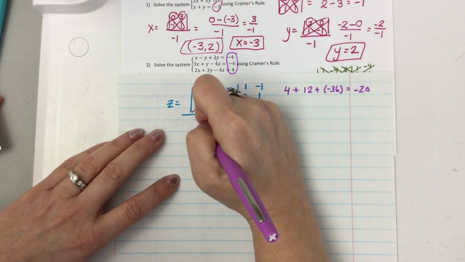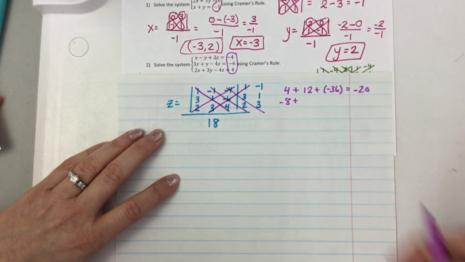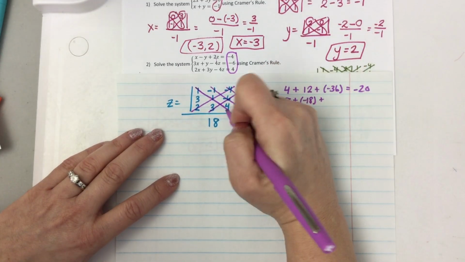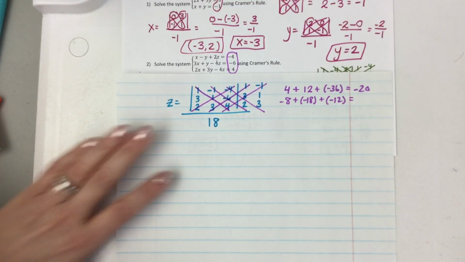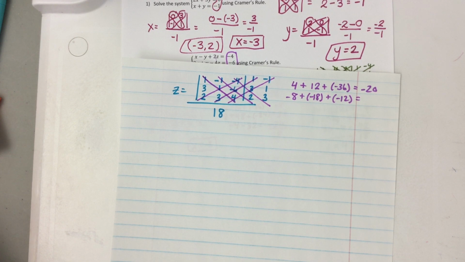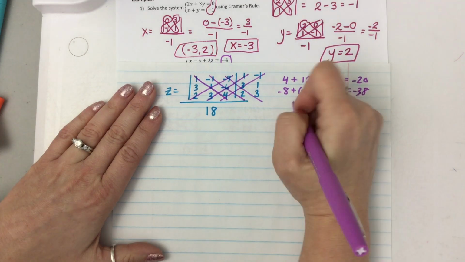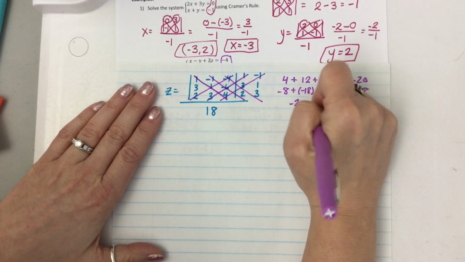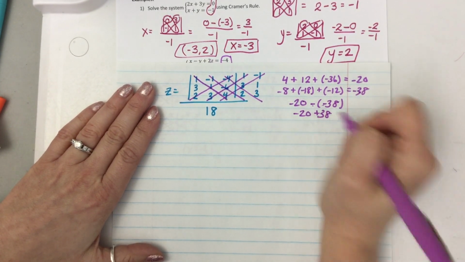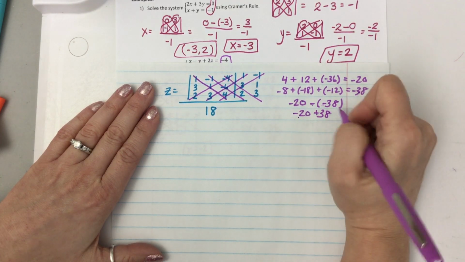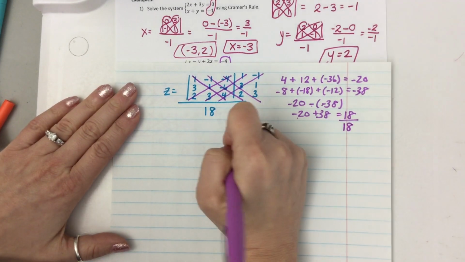Now I go from the bottom. 2 times 1 times -4 is -8, plus 3 times -6 times 1 is -18, plus 4 times 3 times -1 is -12. If I add those together, -8 plus -18 plus -12, it's -38. So the determinant, the first number, -20, minus the second number. If you're minusing a negative, remember you're actually adding. So -20 plus 38 is 18. That's the determinant of the top. Now you divide it by the determinant of the bottom.